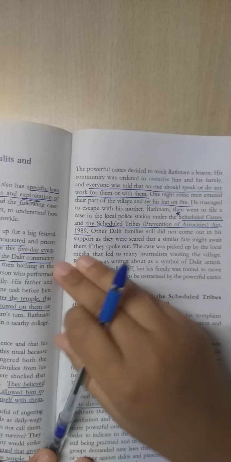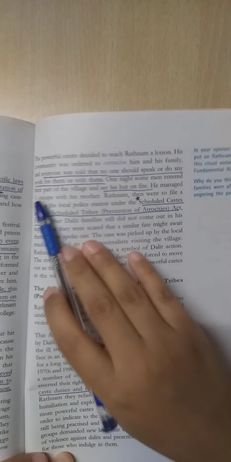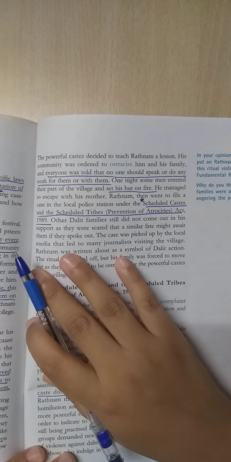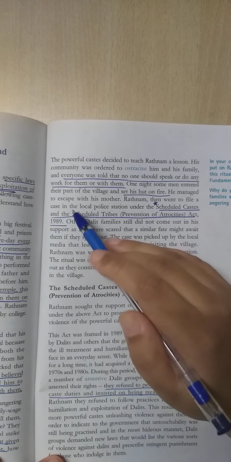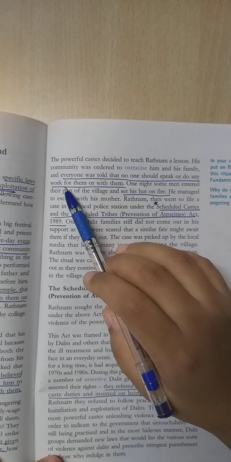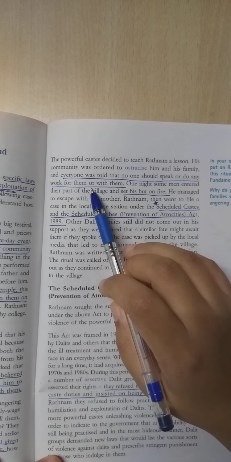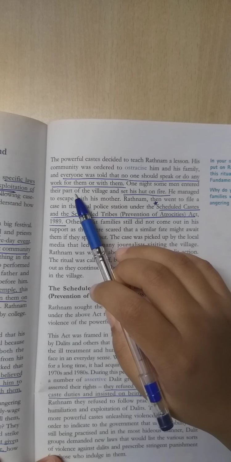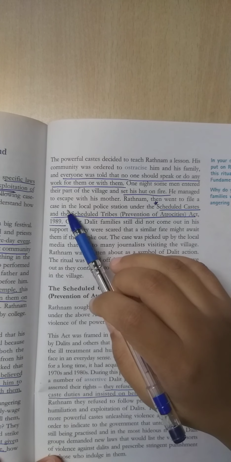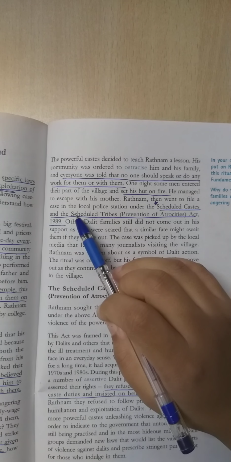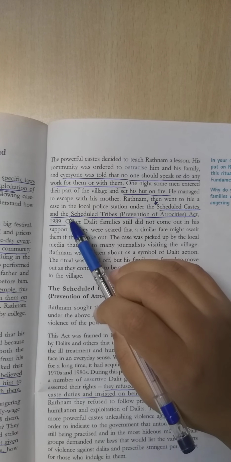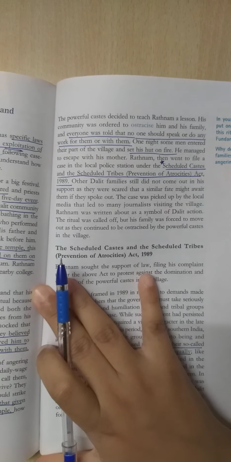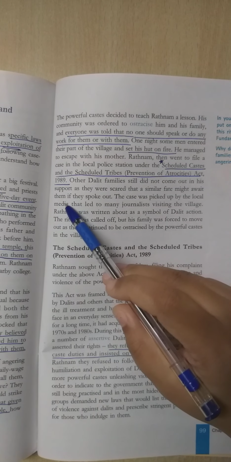The powerful caste decided to teach Ratnam a lesson. His community was ordered to ostracize him, that is, to outcast him and his family, and everyone was told that no one should speak or do any work with them or for them. One night some men entered that part of the village and set his hut on fire. He managed to escape with his mother. Ratnam then went to file a case in the local police station under the Scheduled Caste and Scheduled Tribes Prevention of Atrocities Act 1989. Other Dalit families still did not come out in his support as they were scared that a similar fate might await them if they spoke out.